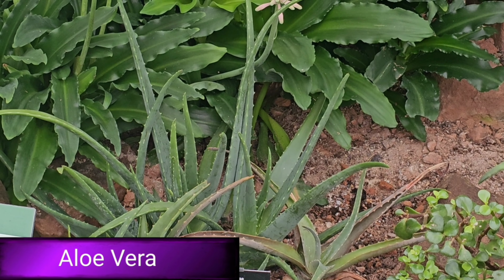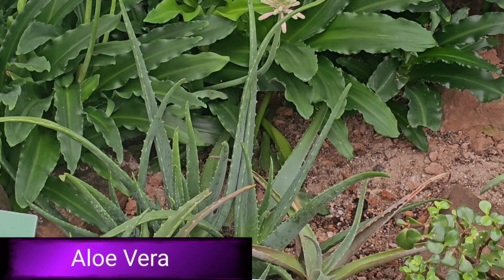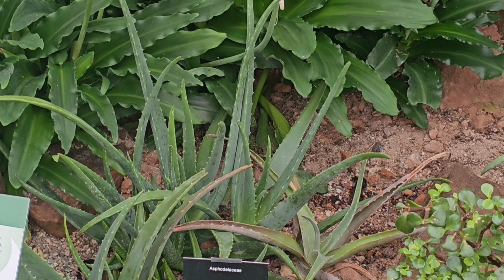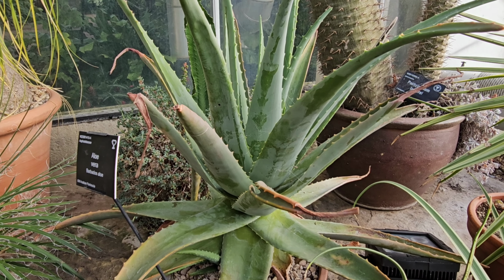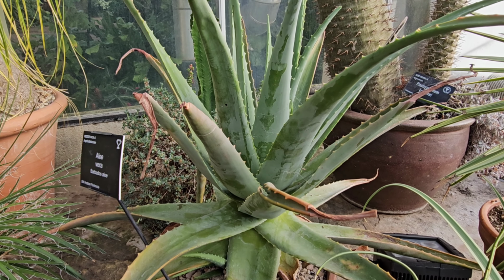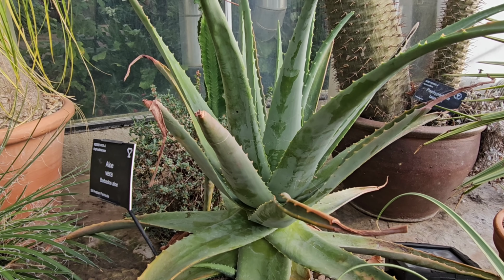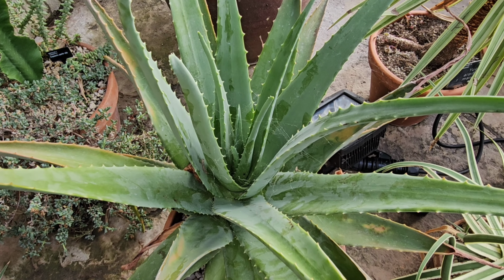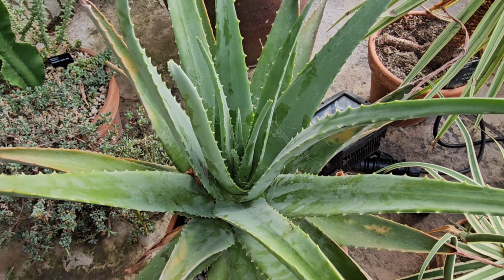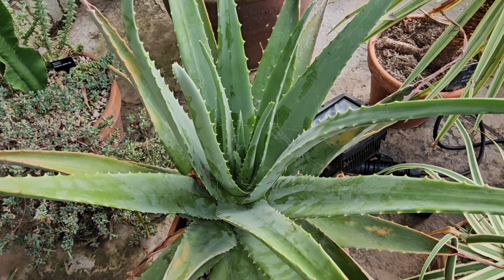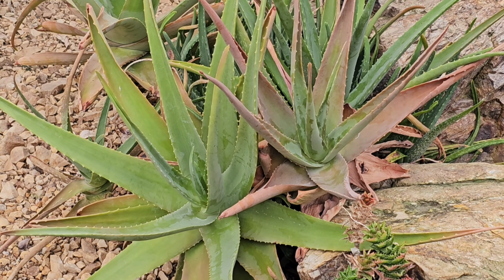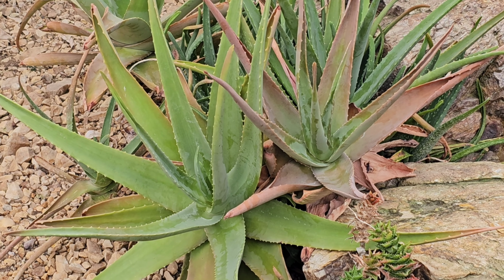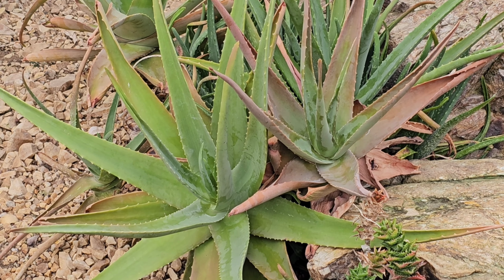The most famous of all aloes, aloe vera, is prized for its soothing gel. It's likely a hybrid cultivated for centuries across the Mediterranean and Middle East. Its leaves contain polysaccharides and enzymes that help cool burns and moisturize skin. Though common, it rarely flowers indoors and prefers warm, dry conditions.